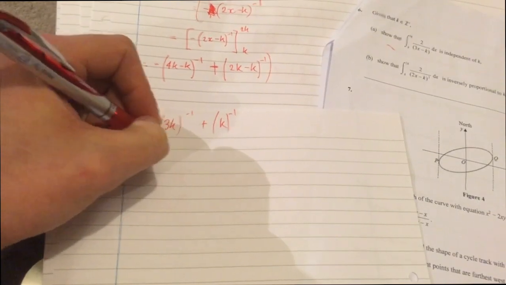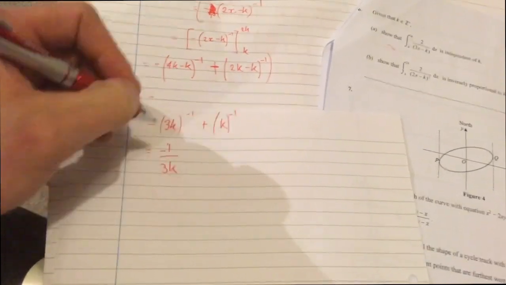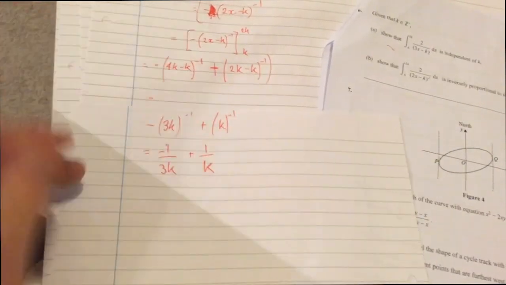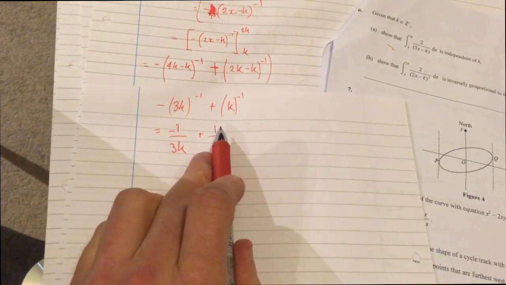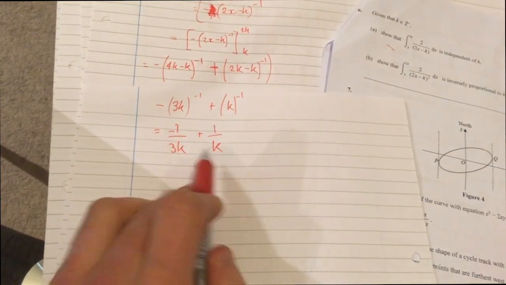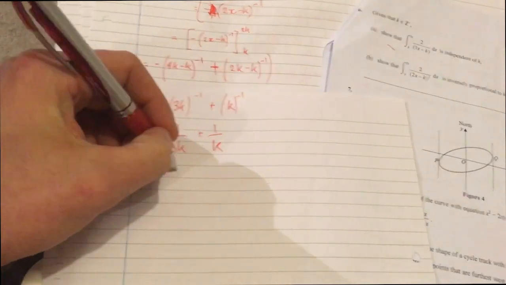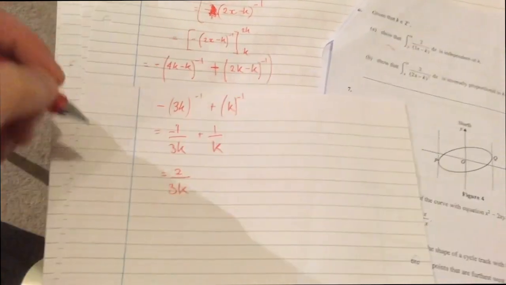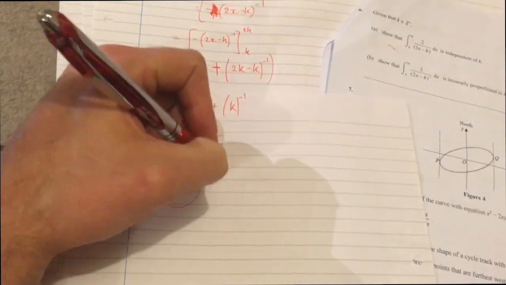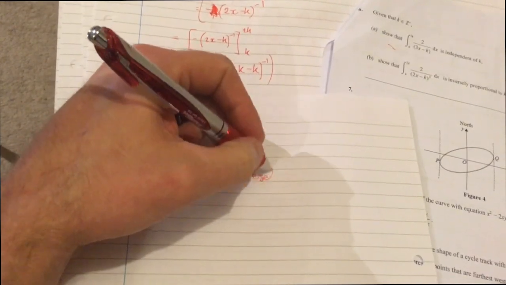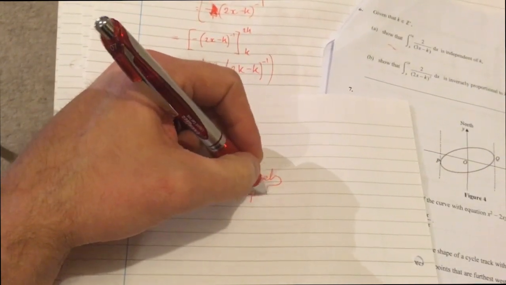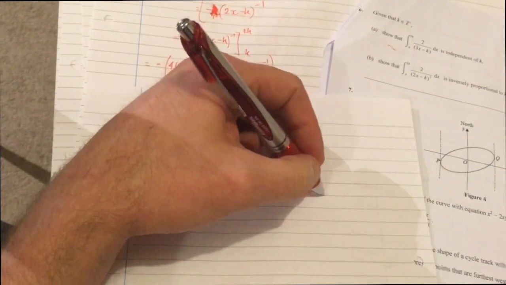So that becomes minus 1 over 3k plus 1 over k. So you can think of this as 1 take a third, and then k just ends up on the bottom somewhere. So 1 take a third is obviously 2 over 3 with k on the bottom, which is therefore inversely proportional to k.